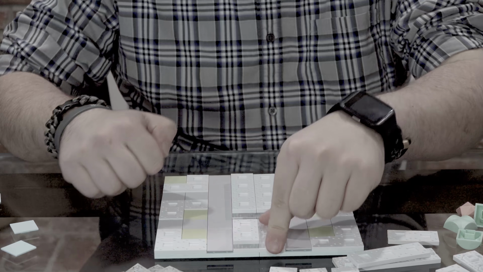All right, for these 2, let's go ahead and do the same thing. So 2-piece clear on this side, and 2-piece solid, 2-piece clear, 2-piece solid. All right, make sure everything's pressed down firmly so we don't get any wobble.